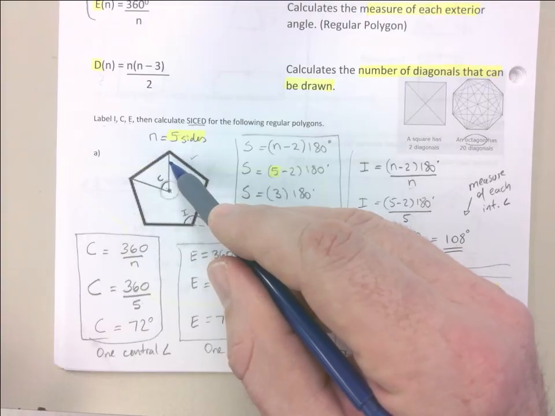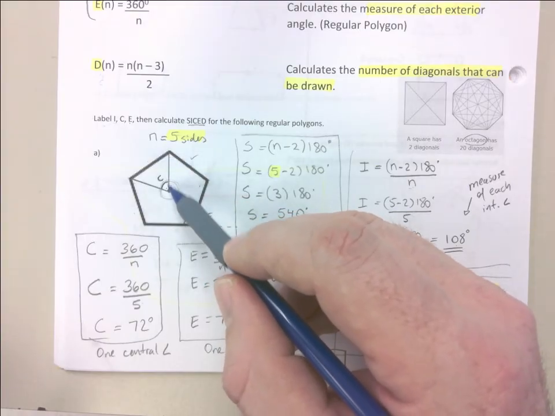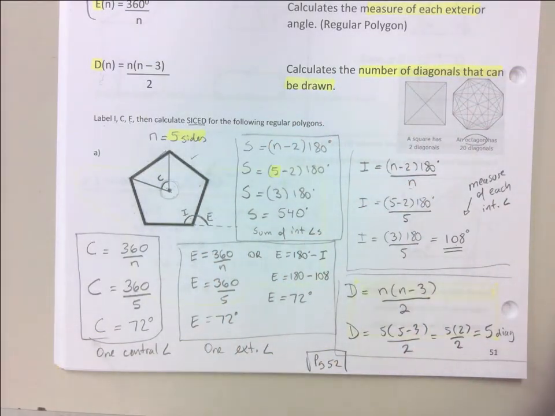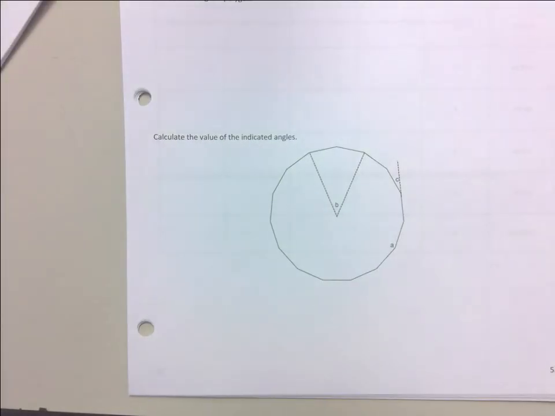Okay? So you got to make sure it spans one side. If it doesn't, then you're in trouble. Okay? So let's go and I'm going to ask you to use those formulas on page 52. If you did 52, continue with your journey.